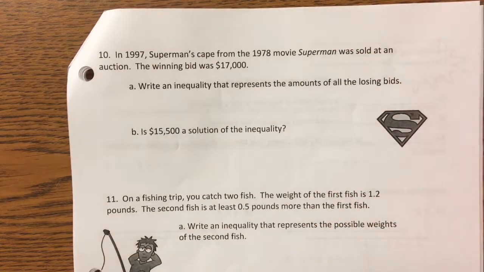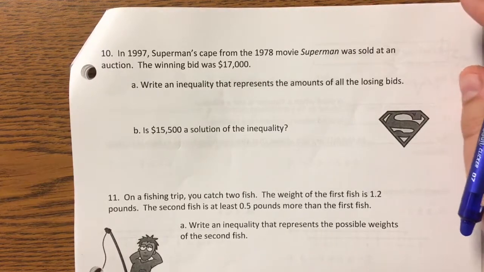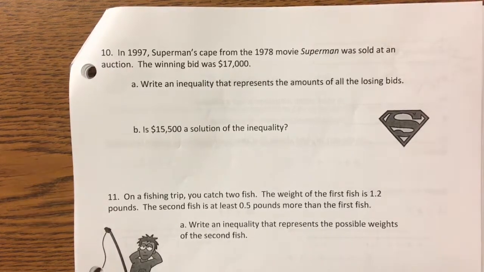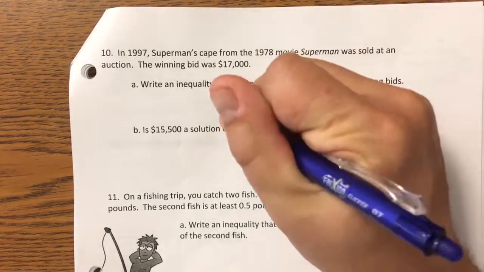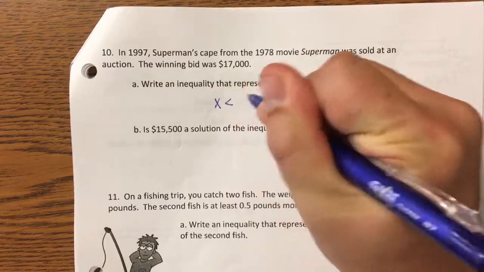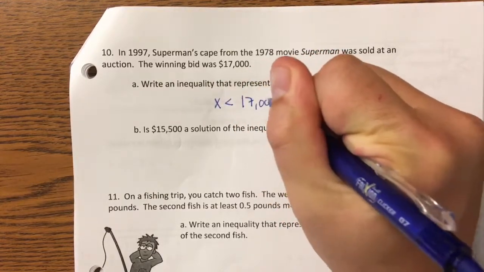Write an inequality that represents the amounts of the losing bids. So what does that mean? What has to be true about the losing bids? Bid less than 17,000. Exactly. So you would say something like x is less than 17,000.